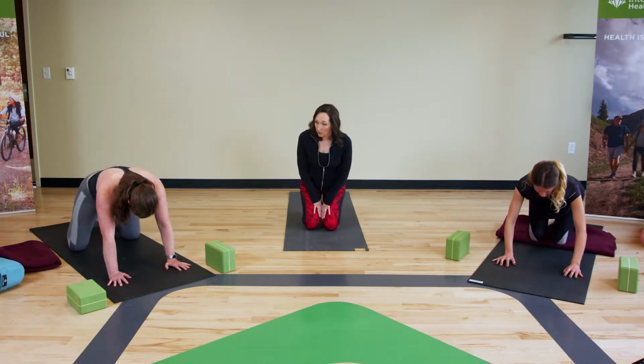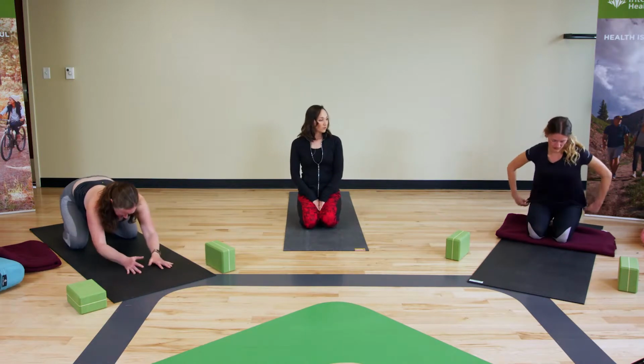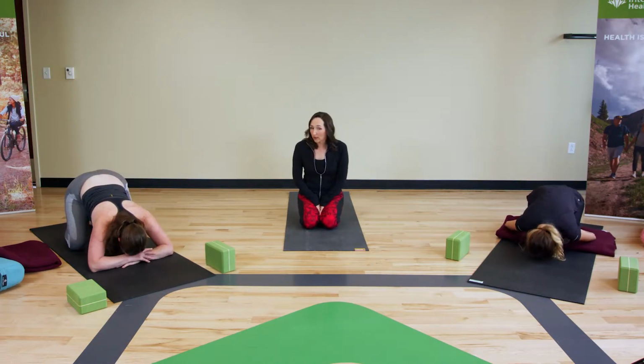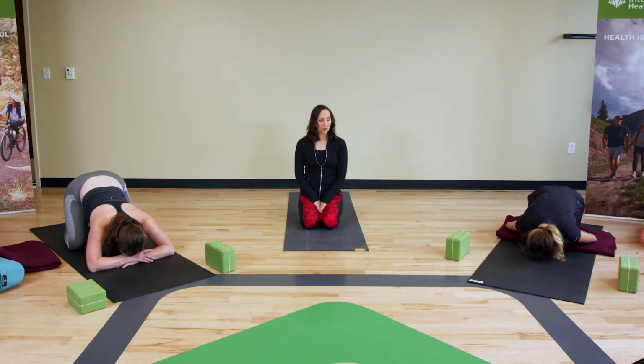So we'll take a moment to reconnect. So what data did you get from those poses so far? Are there any adjustments you need to make? And every day is different, and your abilities will change on a daily basis. So if you're feeling a little sluggish today, take it down a notch. If you're feeling more energized, push a little further.